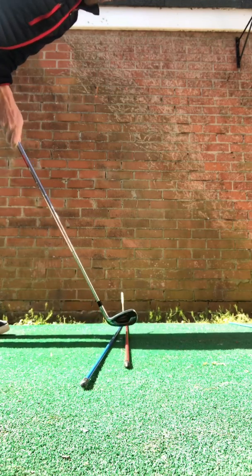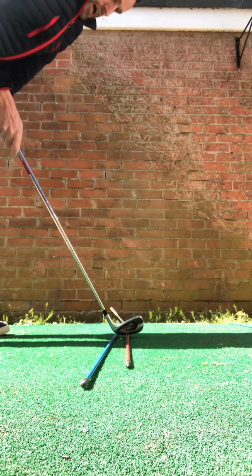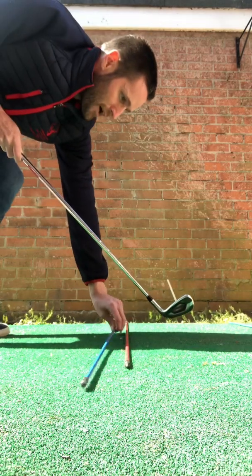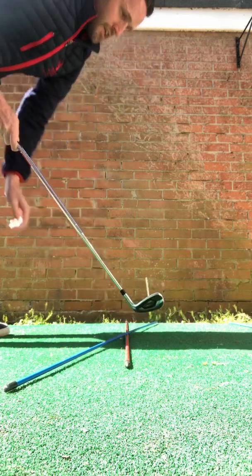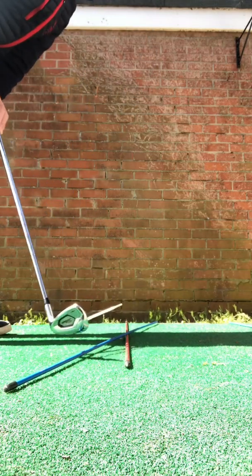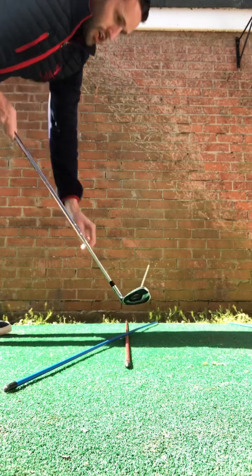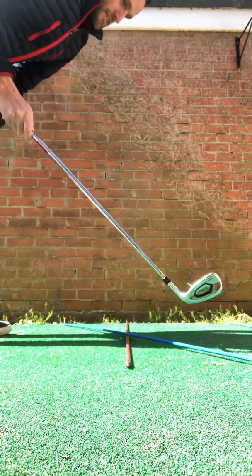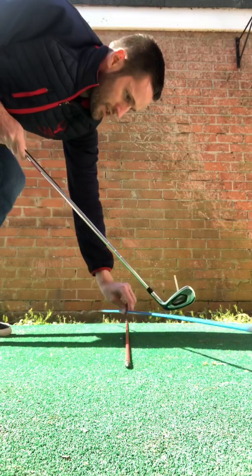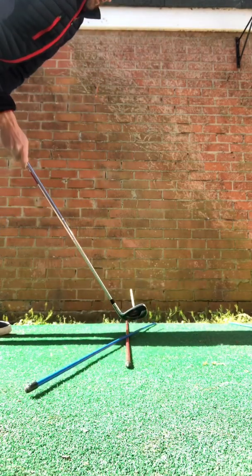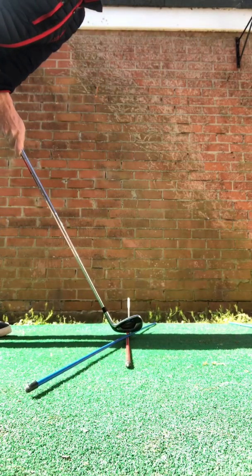So club face is the initial starting line, and then your path is what creates the curvature. So if the two are not going in the same direction, that's when we start to create curvature, okay? Fade is this way, draw is this way, in to out, okay? And you can do this with putting as well.